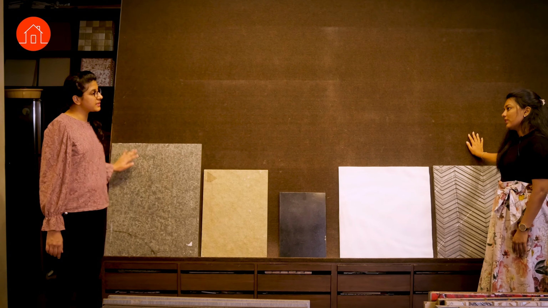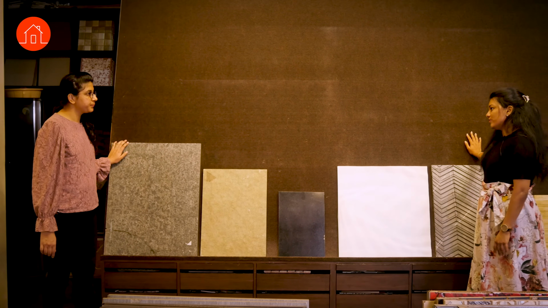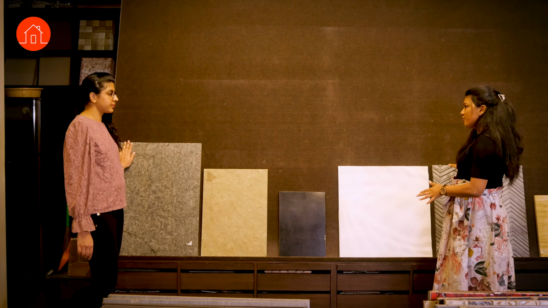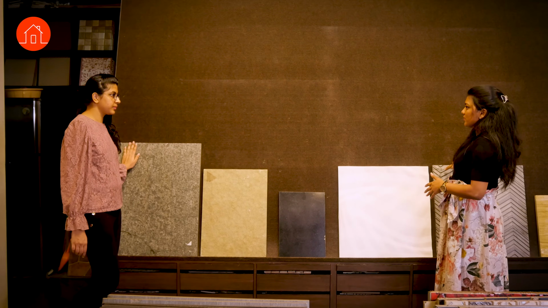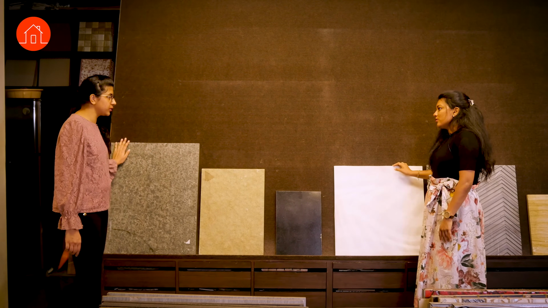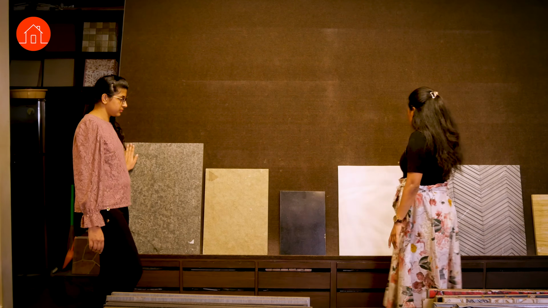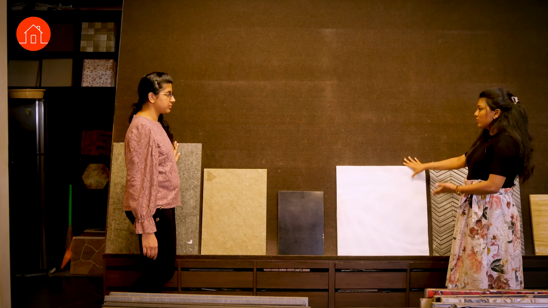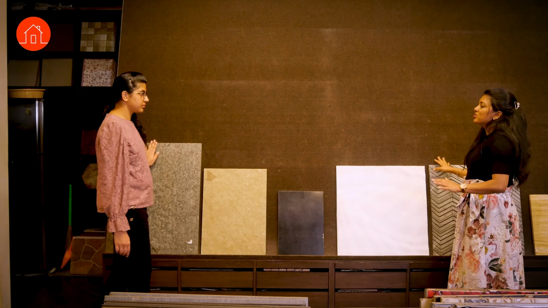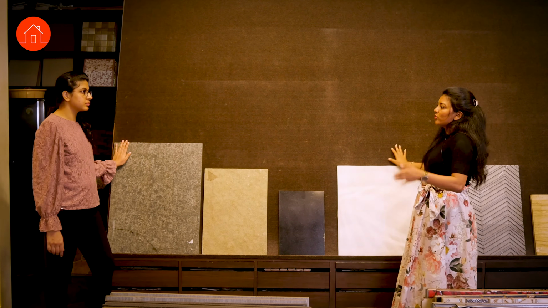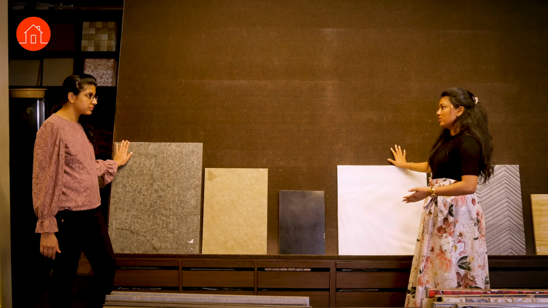Okay, and all of these can be used for cladding? Yes, all of these can be used for cladding. They are majorly for cladding, and some of them can go on floors as well. Okay, which are the ones which can go on the floor? On the floor, you can do granite, kota, basalt, and Italian marbles. You can also do Vietnam white marble. Sandstone is generally not recommended on the floor because it's the most porous natural stone available.